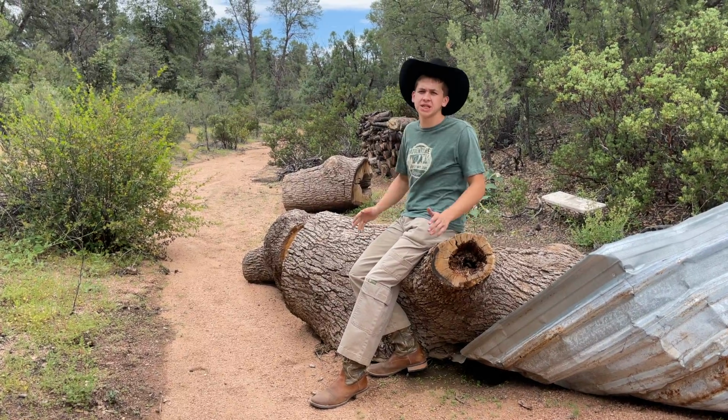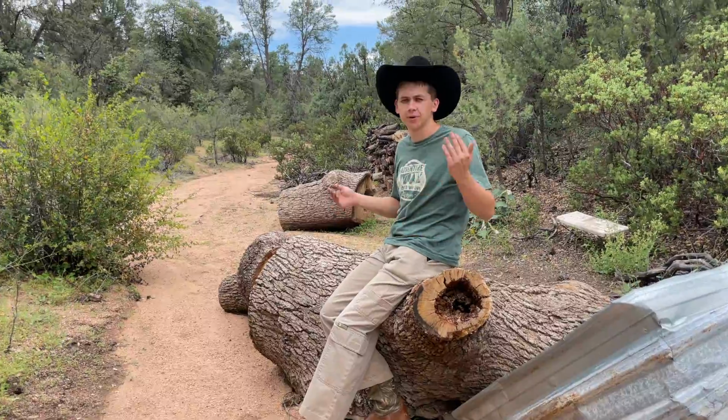Breakover angle is a specification you'll see given for many off-road vehicles. What is it, and why does it matter? We'll answer these two questions today.